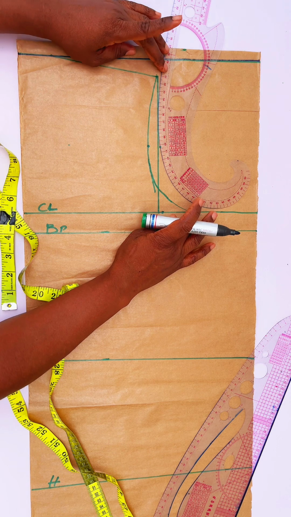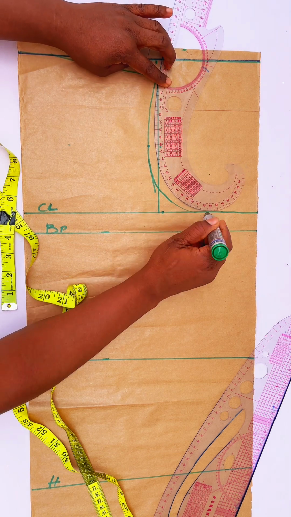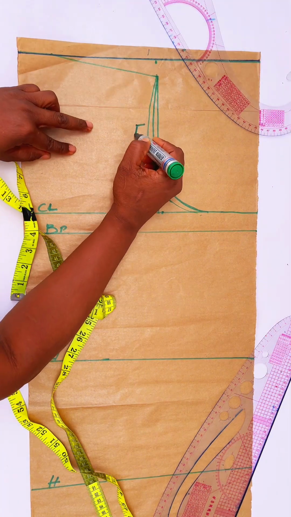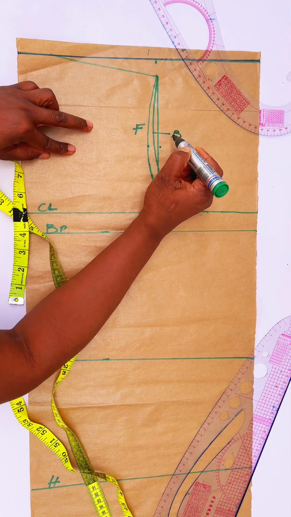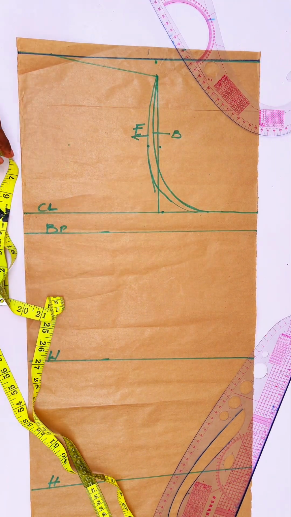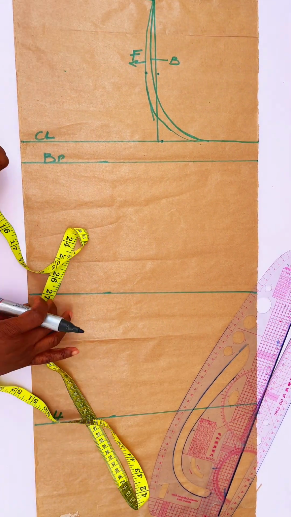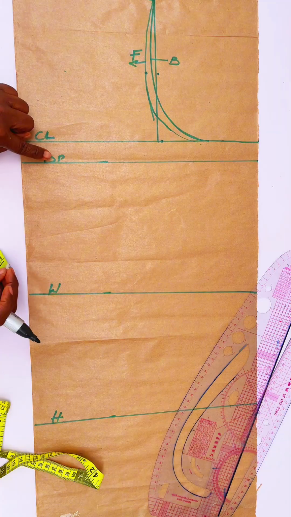For the back armhole, there will be no going in by 0.5. We're just going to extract the back armhole there. So we're just going to label it so that you don't get confused. That's the front, and that is the back as well. Okay, so we're going to go ahead and determine our dart right now.